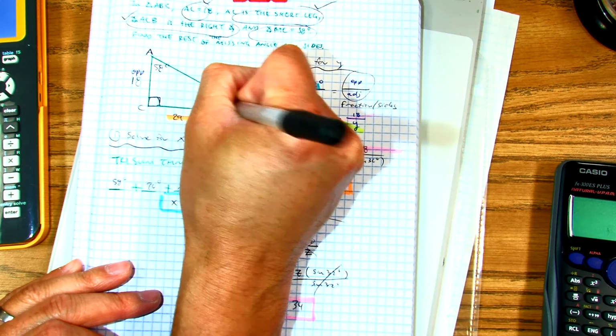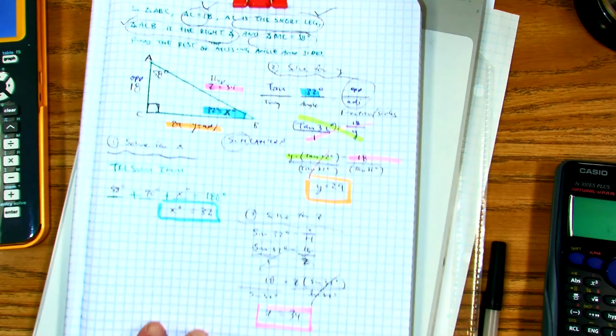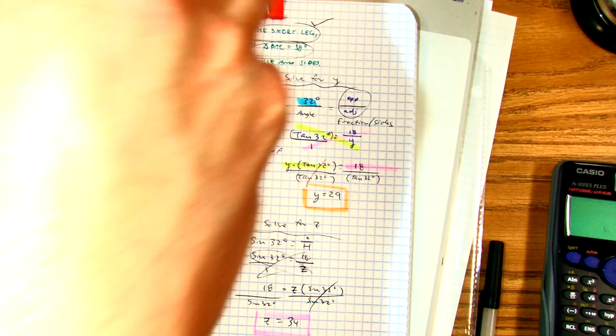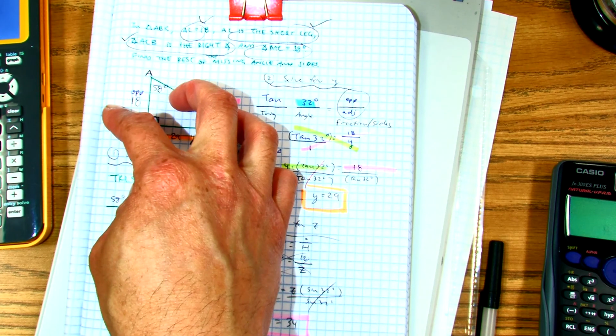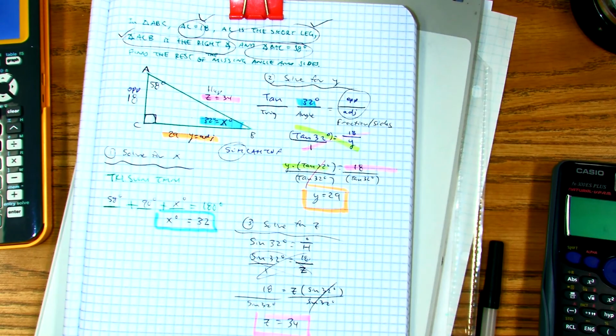Okay? So, in review, make your picture big, mark it up with your clues. Label your triangle just like we did yesterday. Figure out which trig ratios you're going to use. You could have used Pythagorean theorem, but I recommend not to use it.